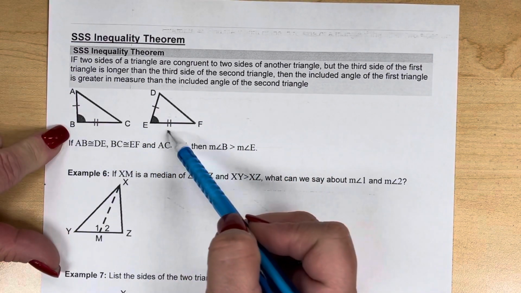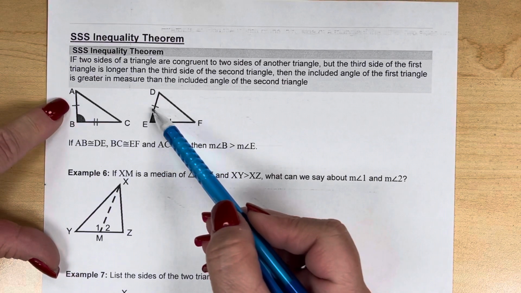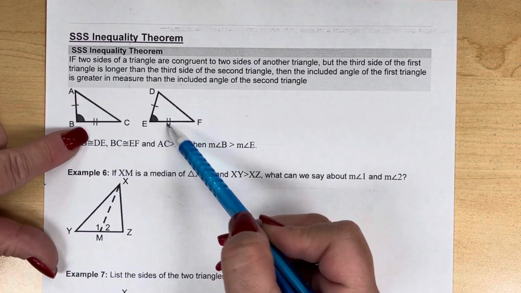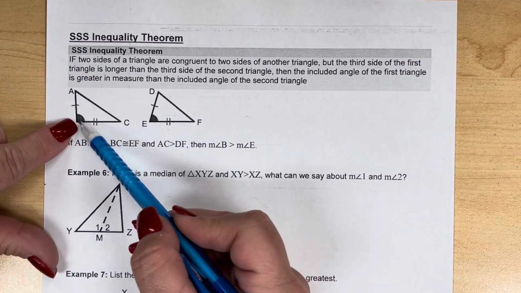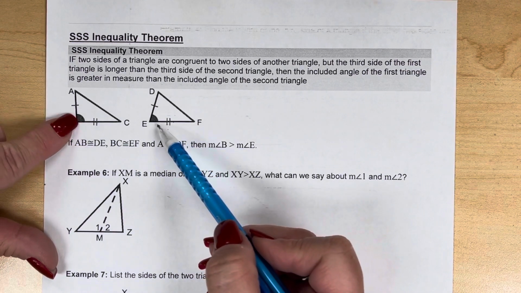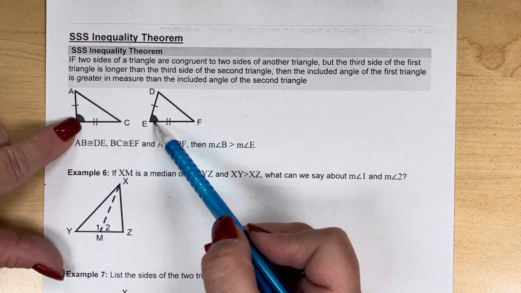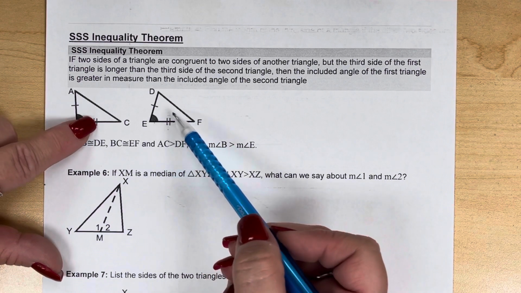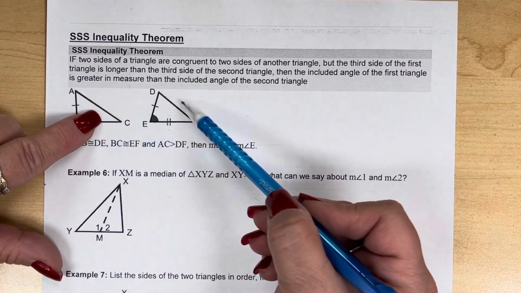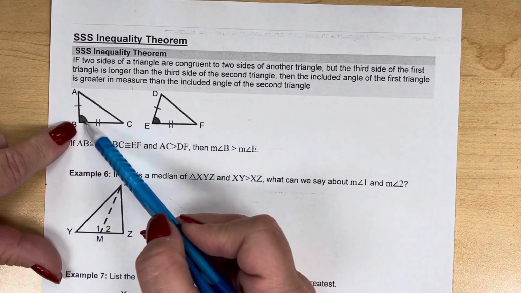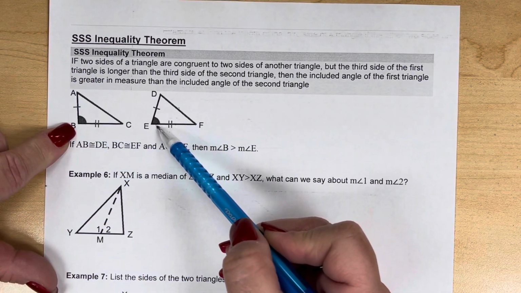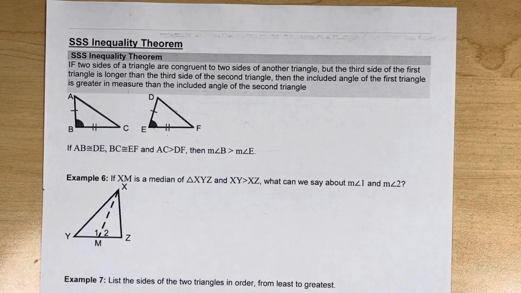This is side, side, side, okay? So in other words, if you have two congruent sides, the included angle, that's the one that's between, is larger than this included angle. So that just lets you know that because this side is bigger than this side, this angle is also bigger than this angle. So it can go both ways as far as which one would come first.